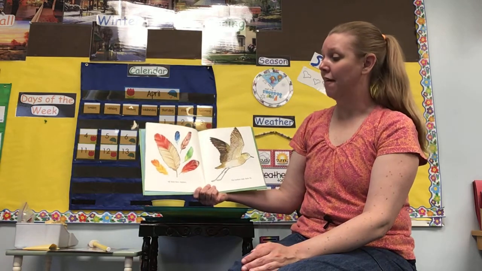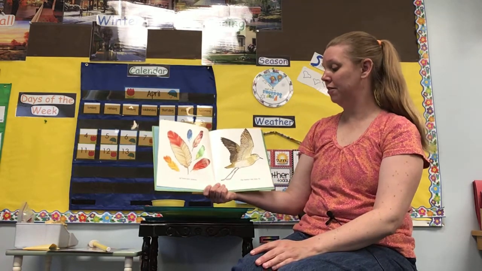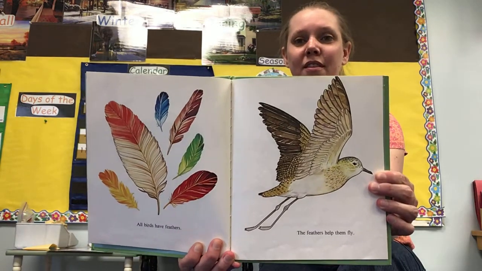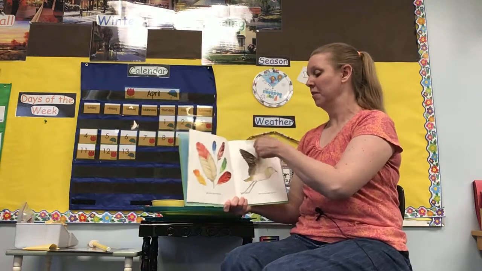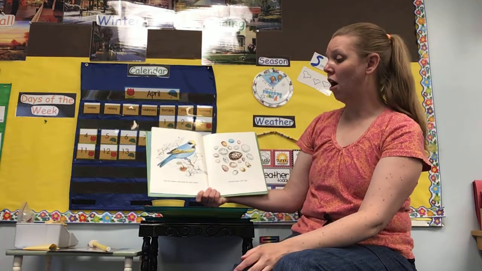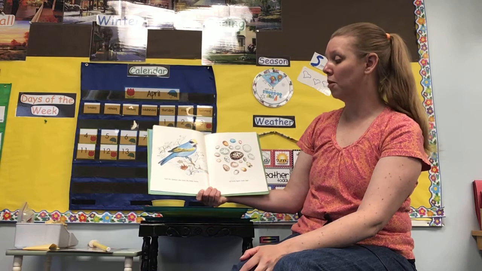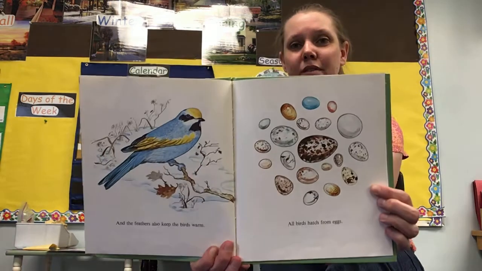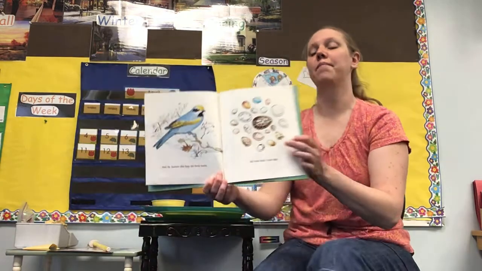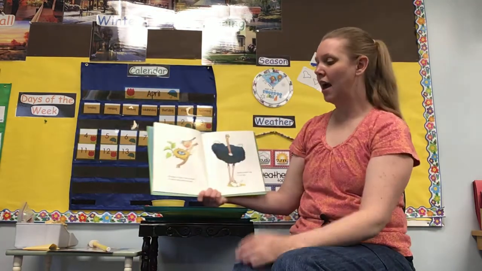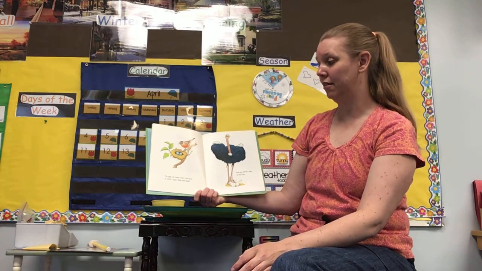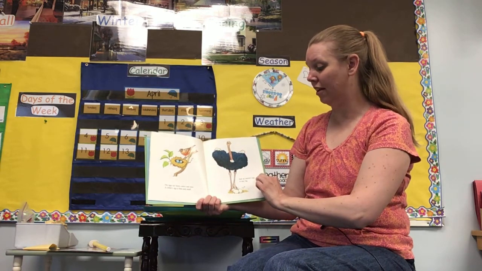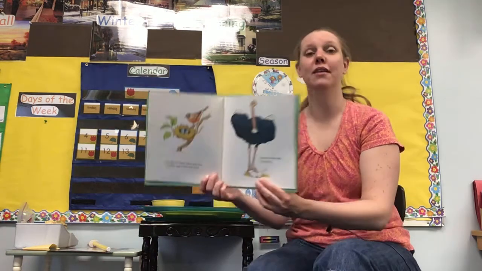All birds have feathers. The feathers help them fly. And the feathers also keep the birds warm. All birds hatch from eggs. The eggs are many colors and sizes. A robin's eggs are blue and small, and an ostrich's egg is very big.